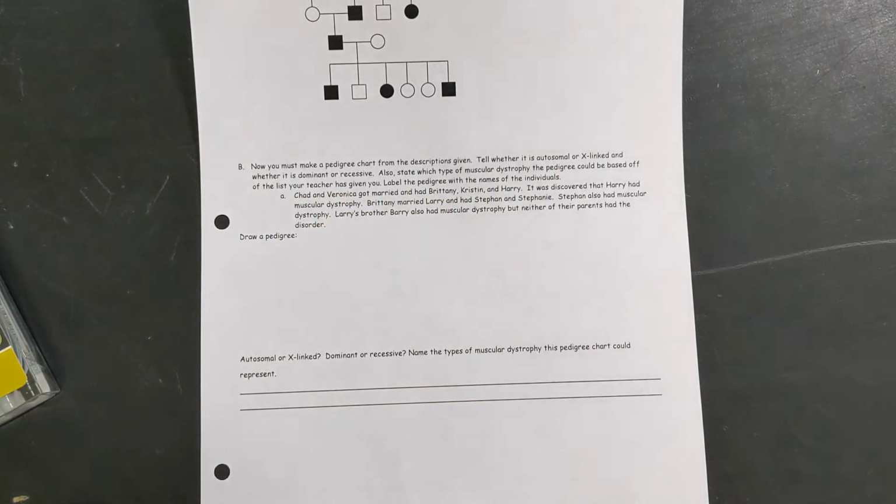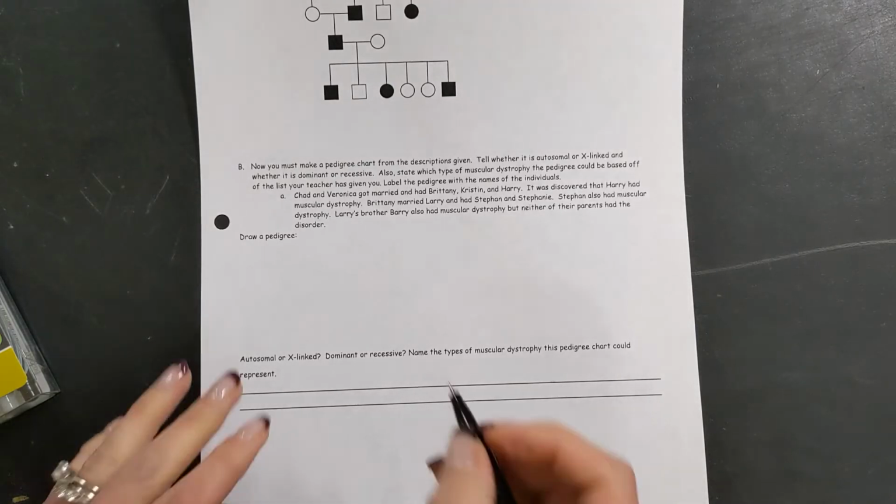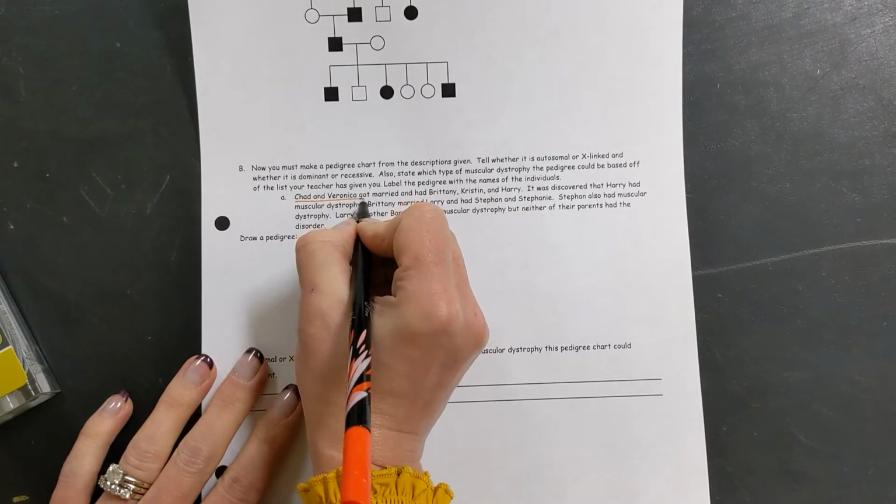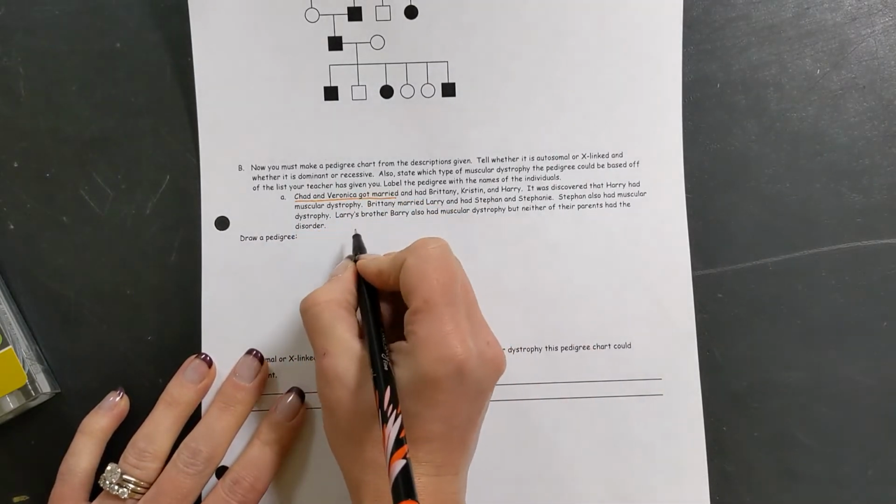So we're not going to deal with the type of muscular dystrophy. You're just going to determine autosomal or X-linked, dominant or recessive. Okay. So part A, Chad and Veronica got married and had Brittany, Kristen, and Harry. So Chad and Veronica got married. So we need to start with Chad and Veronica.